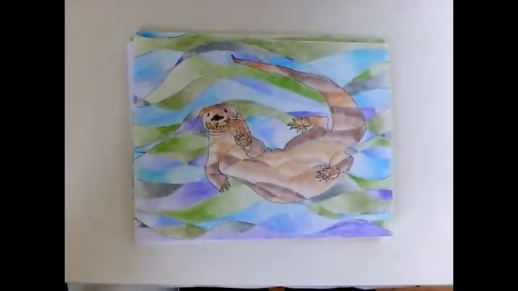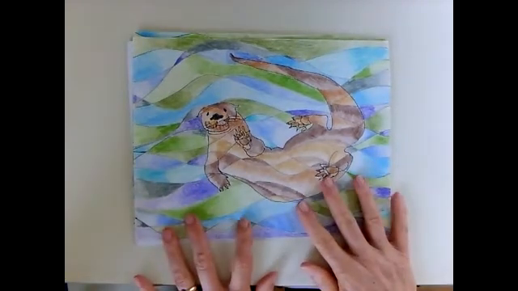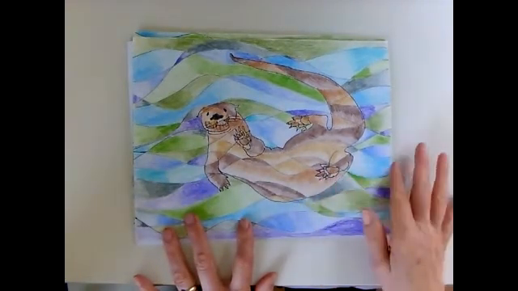And if you've ever stepped into moving water, even a swimming pool, you notice that the water ripples. And as it ripples, it creates different colors and textures. And that's what we're going to try to recreate here with our pictures. So here's an otter for you.